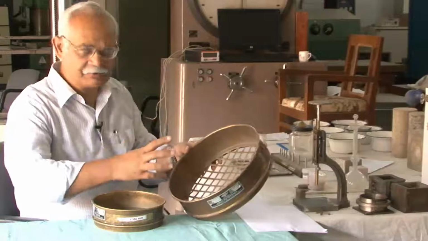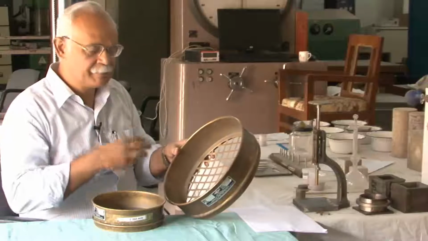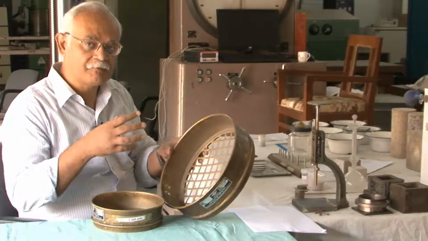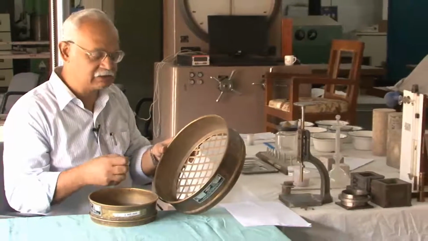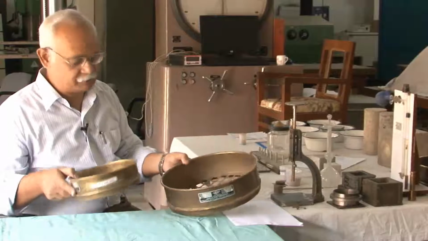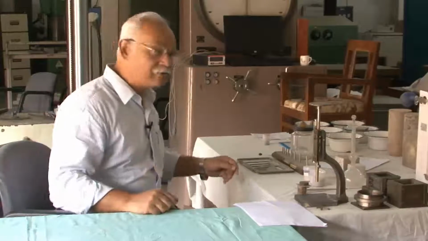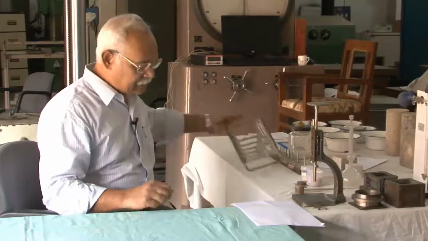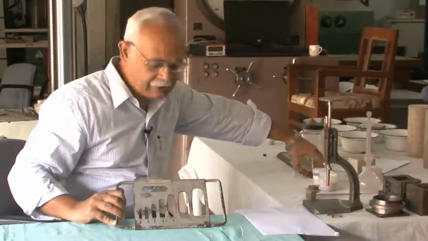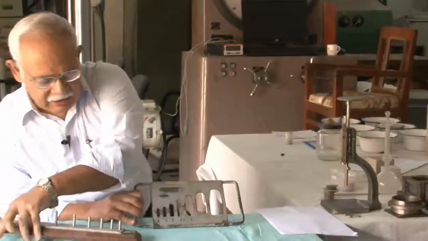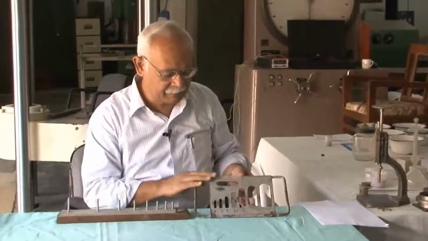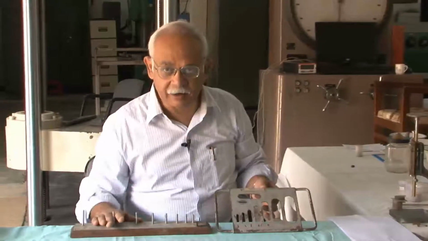We put aggregate samples, whether it is fine or it is coarse, let them pass through this, determine how many or what fraction of the volume or the mass is retained on the different sieve sets, and we get the particle size distribution. Apart from the particle size distribution, these gauges are used to determine the flakiness and the elongation index for flaky particles and for elongated particles.